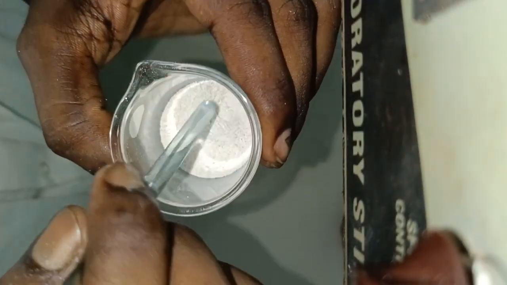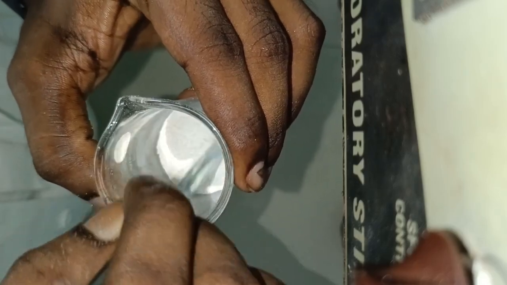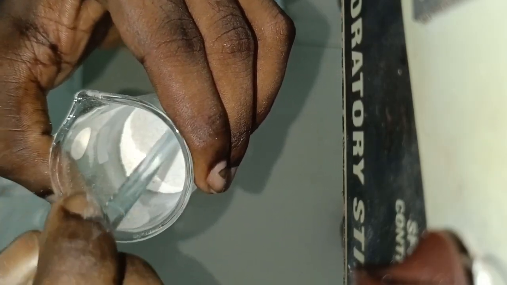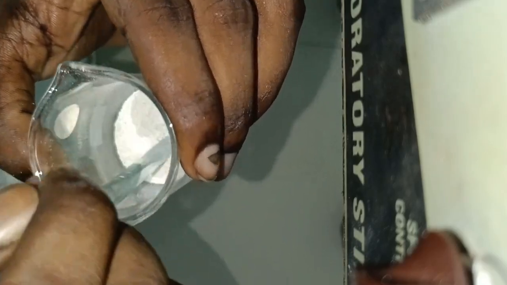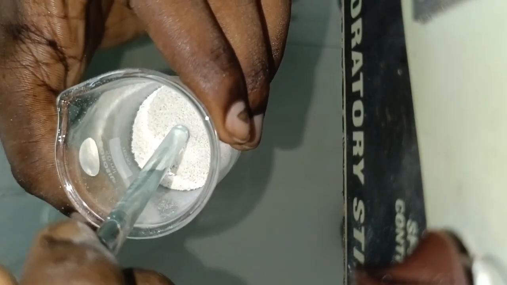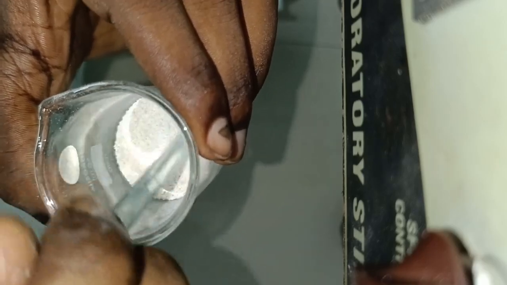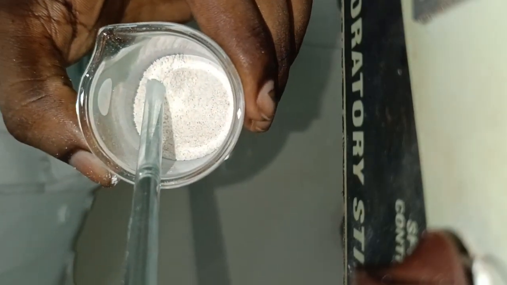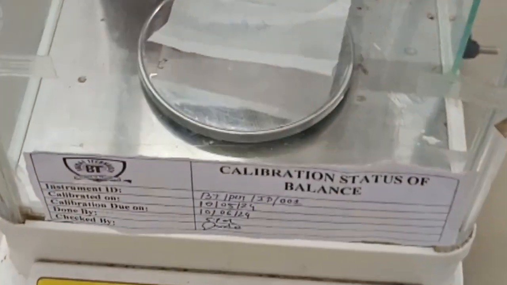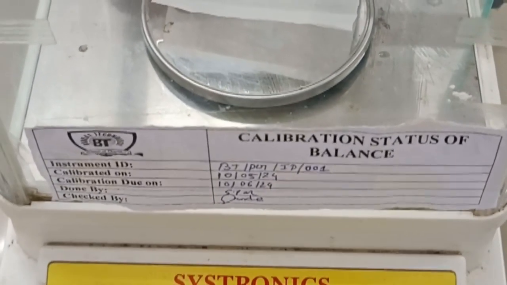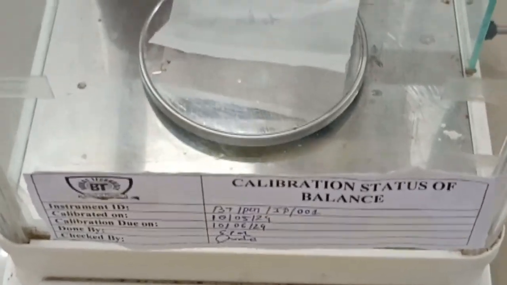Now after the mixing, we have to weigh the granules for the final tablet. The final tablet weight is 600 mg, so we have to weigh 600 mg of granules for each tablet. Okay, now this is the weighing balance, and we have to weigh 600 mg of granules for each tablet.